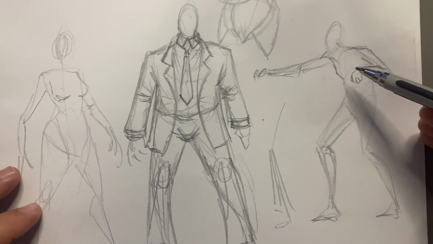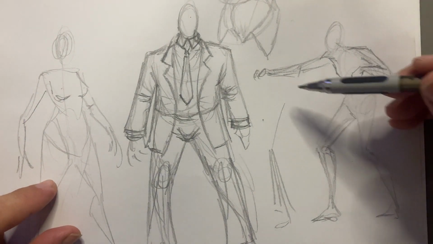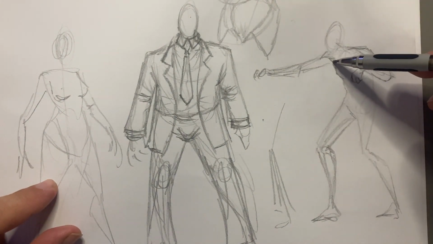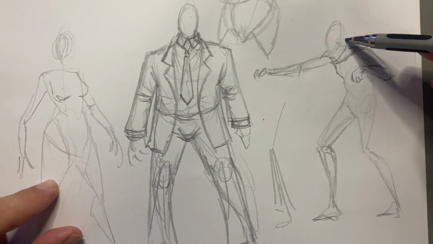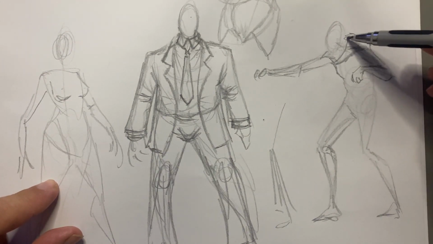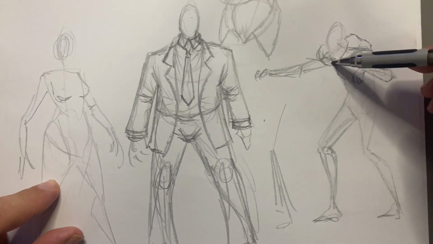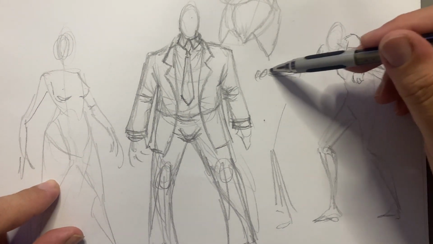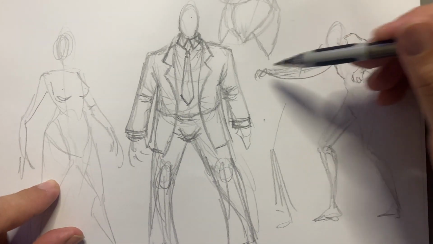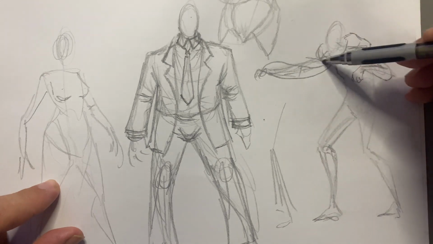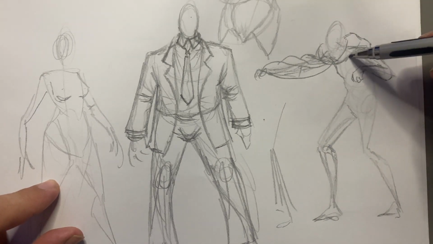This guy here, let's have him with a cloak, okay? So the cloak is usually folded around the neck, and here it's pulled to the hand, so something like this.